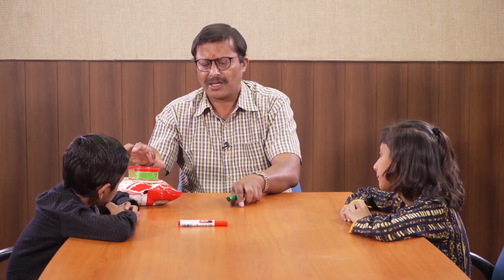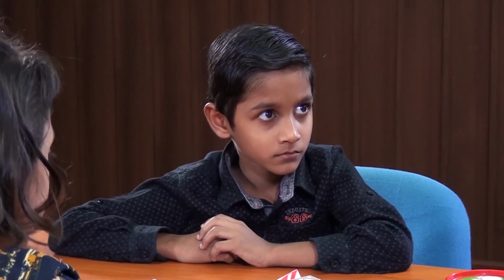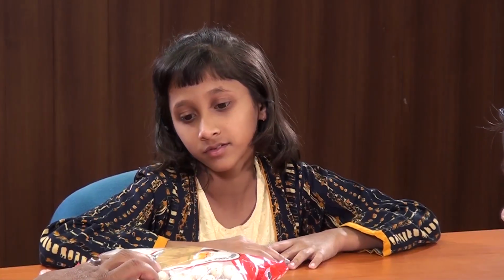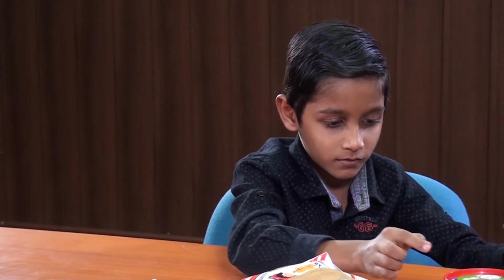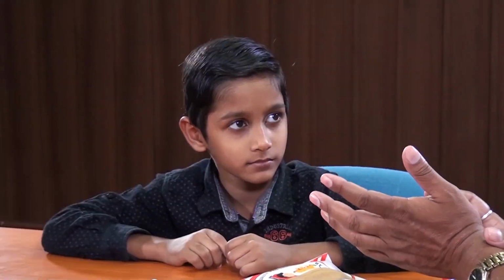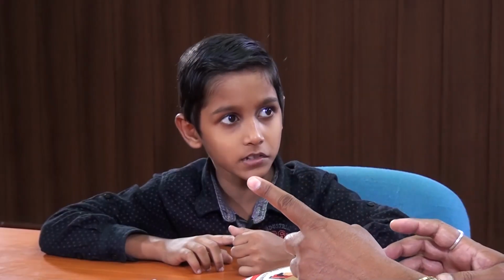So now just tell me, Alex, I've kept these two things on the table. Now can you tell me which object is heavy and which object is lighter? This is heavier. Okay. Now you do one thing. You try to lift it. This is heavier. Yes, this is heavier. So just by looking at the size of the object, you cannot say the object is heavier or lighter. For that, you have to measure the weight.